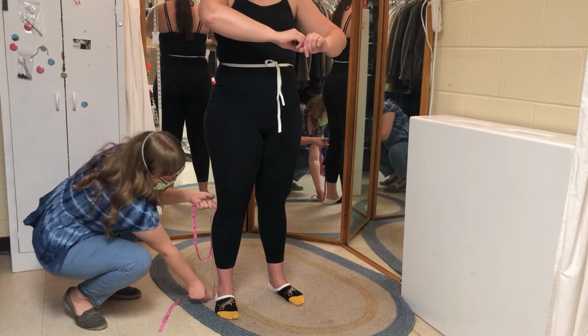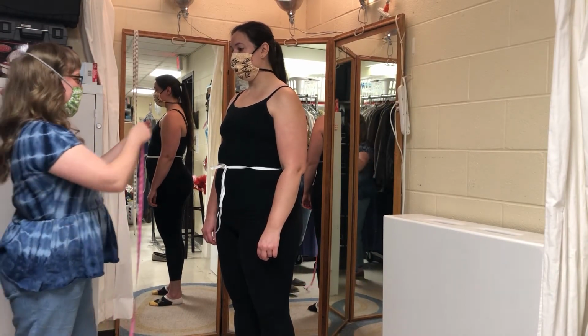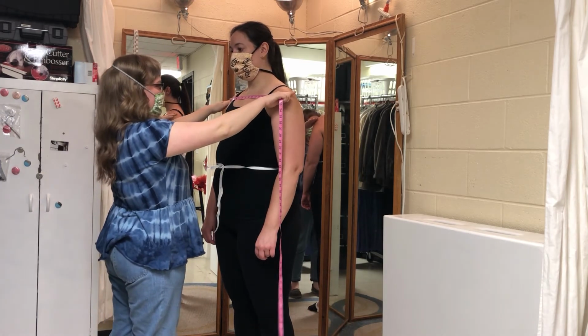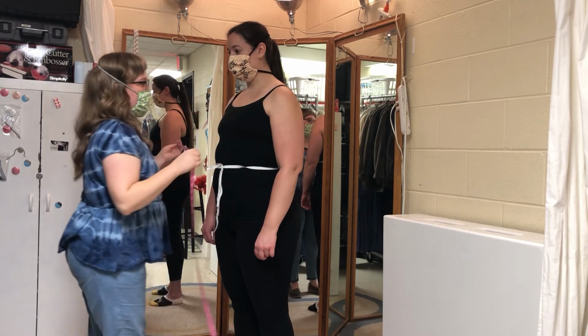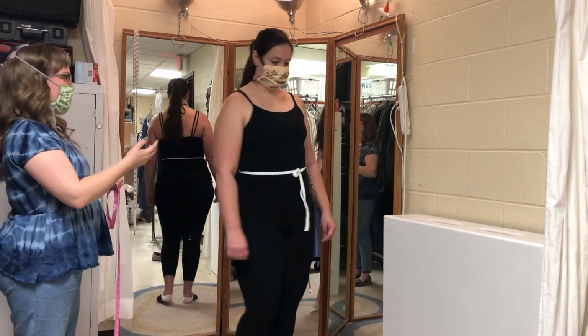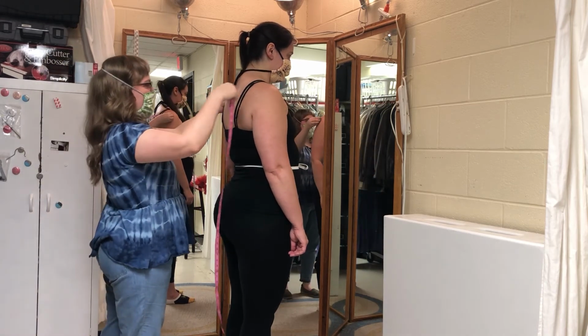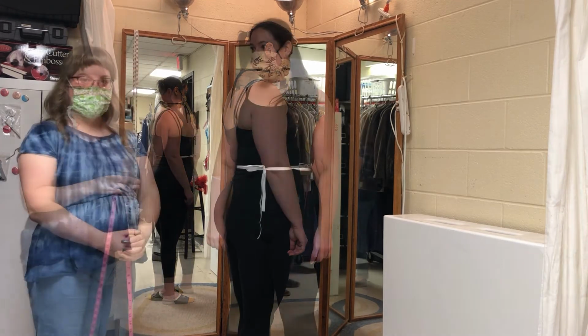We're going to go shoulder to shoulder across the front and the back of our model's shoulders. So you're going to measure from either side where the shoulders kind of end. So for Erica, that's 19 inches. Then you can have your model turn, or you can walk around them. You're going to do the same in the back, which for Erica is 20 inches.